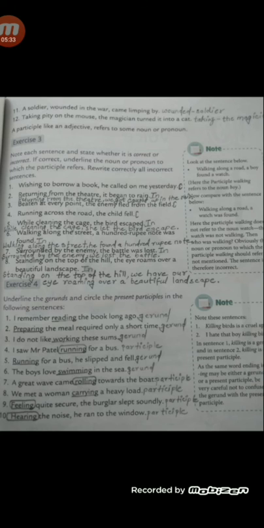"I do not like working these sums." Here, working is a gerund, so you have to underline. "I saw Mr. Patel running for a bus." Here, running is used as a participle, so you have to circle it. Then, "Running for a bus, he slipped and fell." It is also a participle. "The boys love swimming in the sea." Here, swimming is a gerund, so you have to underline it.